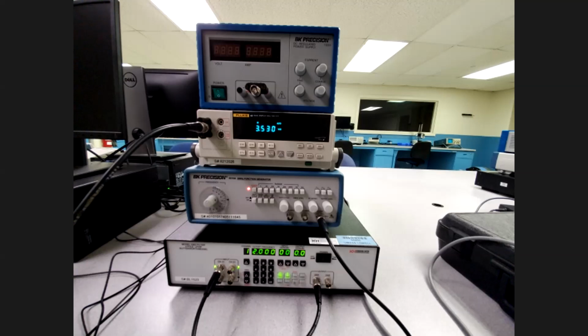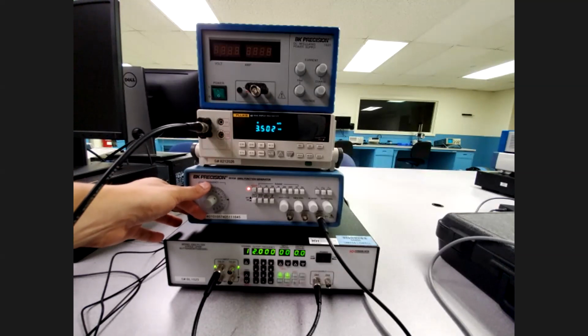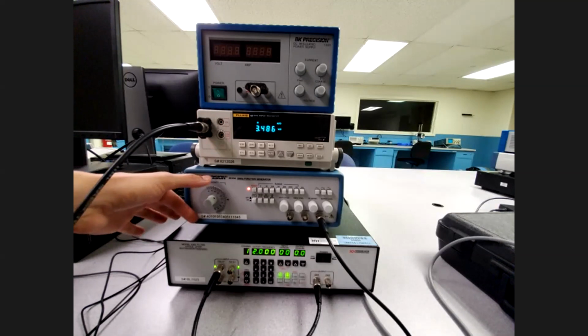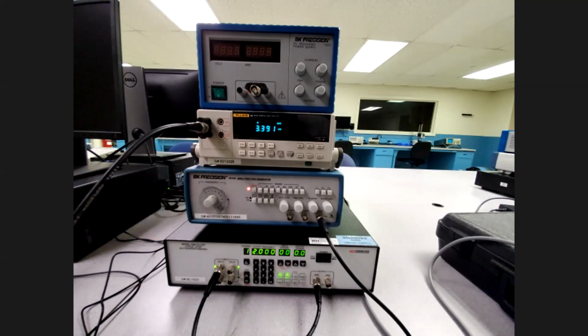Let's go to 1,500 hertz. I'm just gonna auto set the oscilloscope, and I'm gonna keep increasing the frequency. 1.5 kilohertz.